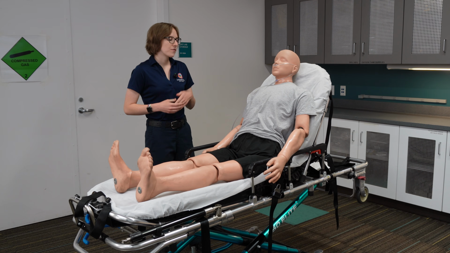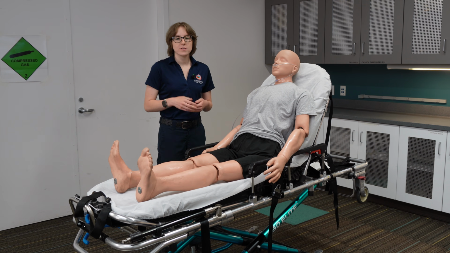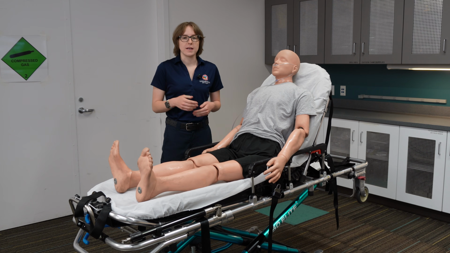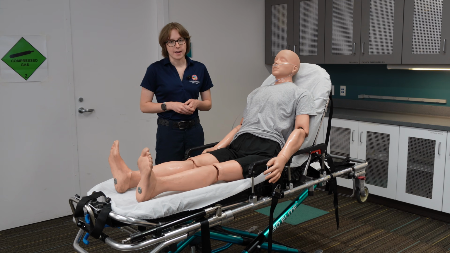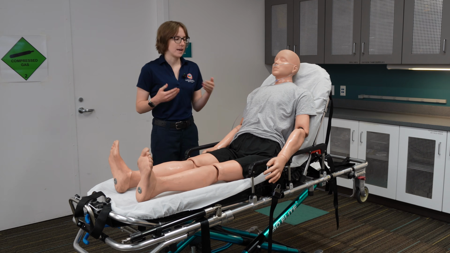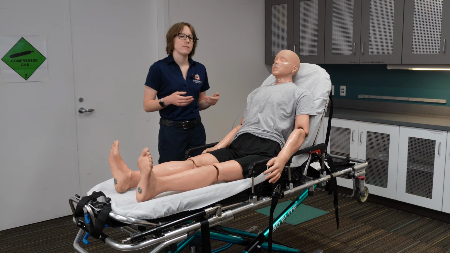Ask your patient if they're prescribed any medications. If they respond yes, ask if they take these medications daily. If they respond yes to that question, ask them if they've taken any of their medications today. Then you can move on to P, or past medical history.